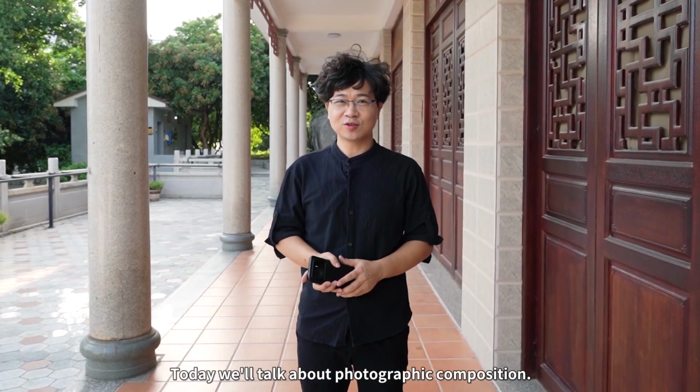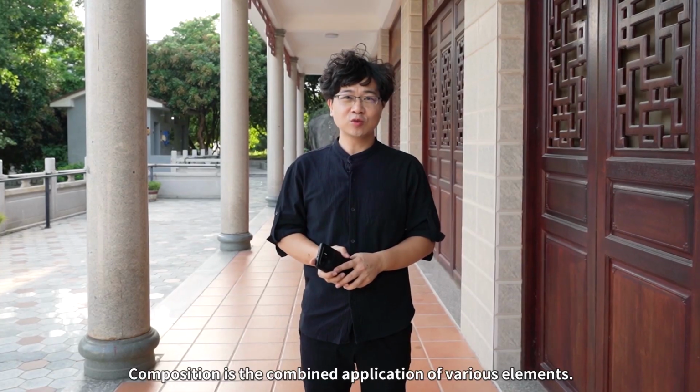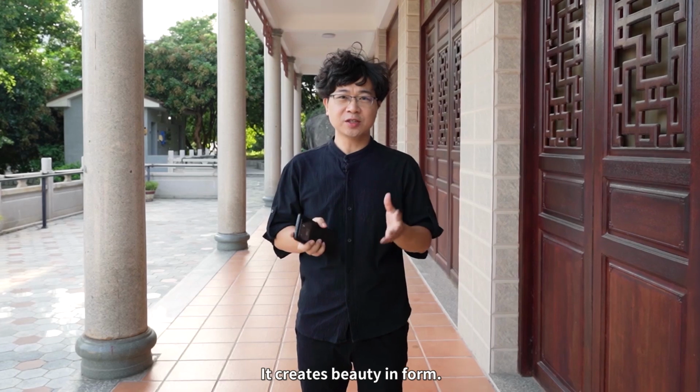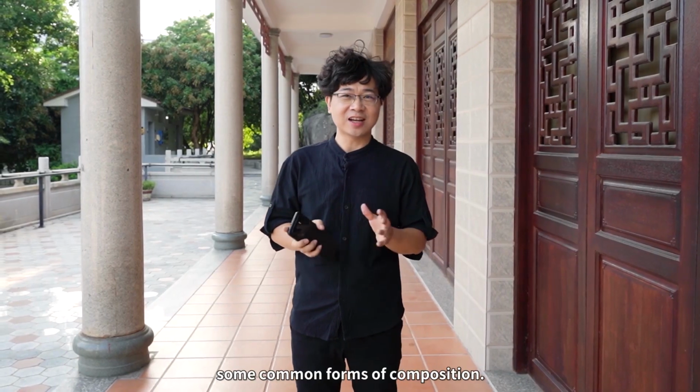Today we'll talk about photographic composition. Composition is the combined application of various elements. It creates beauty in form. In this session, our model is Guikin. We'll show you some common forms of composition.